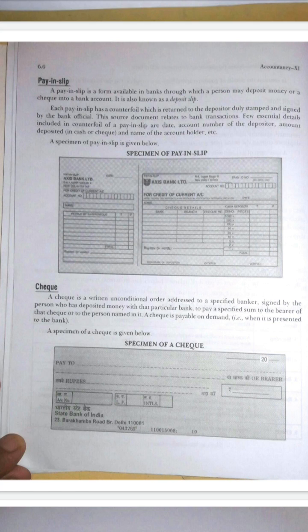Okay, so this document relates to the bank transactions, only the bank transactions, and the details included in the counterfoil of paying: date, account number of the depositor, amount deposited, whether it is cash or check, and the name of the account holder. Okay, so see that it is one specimen copy of a pay-in slip.